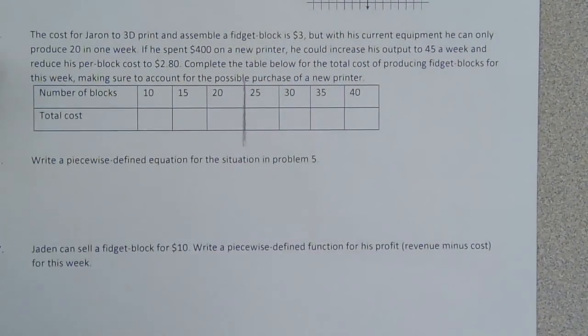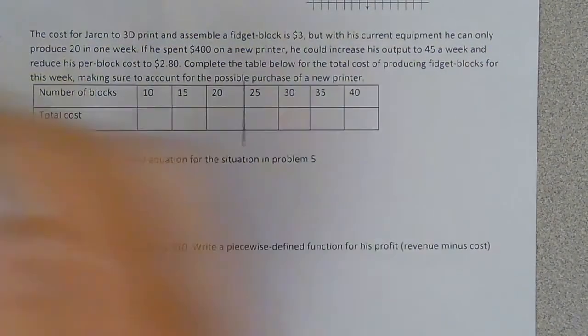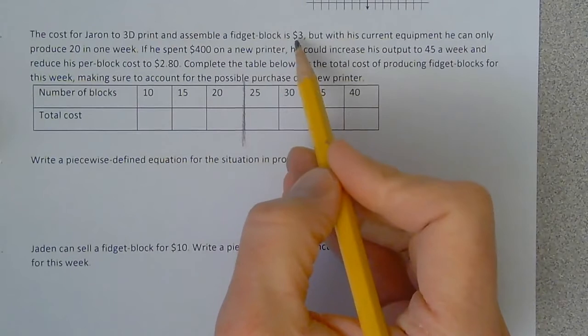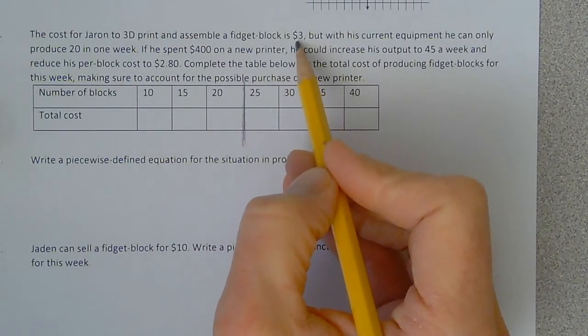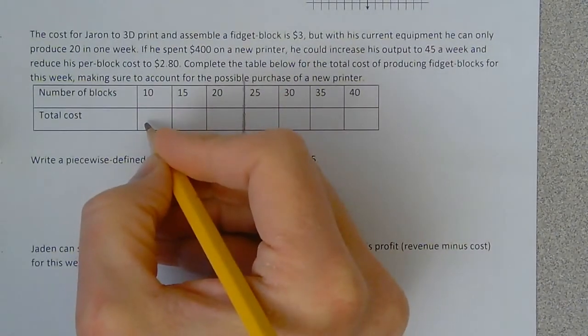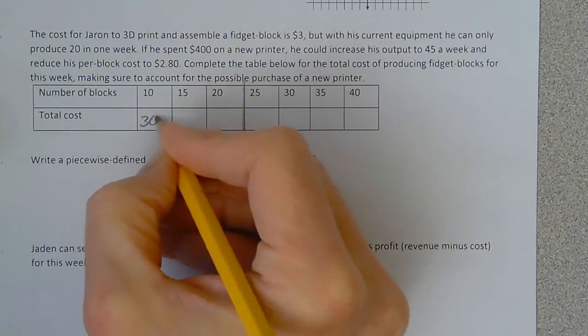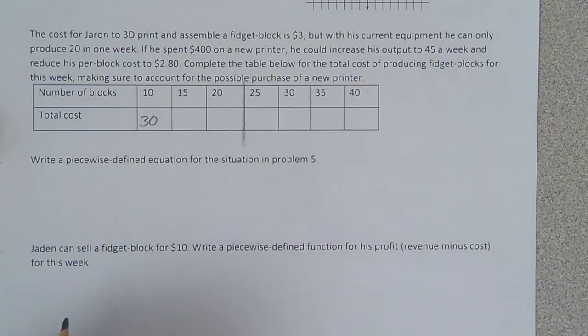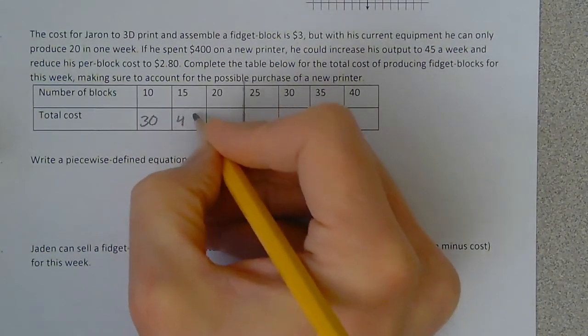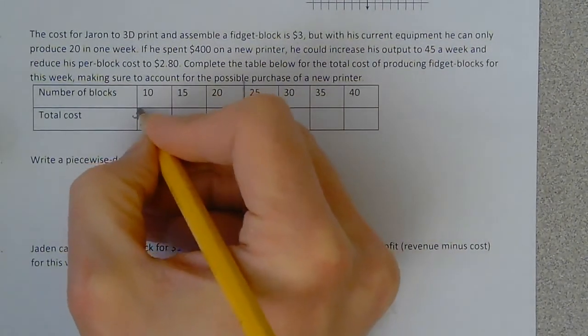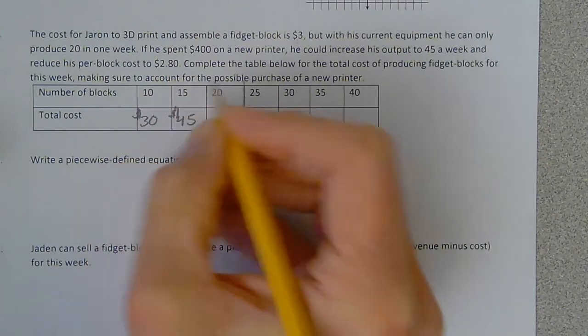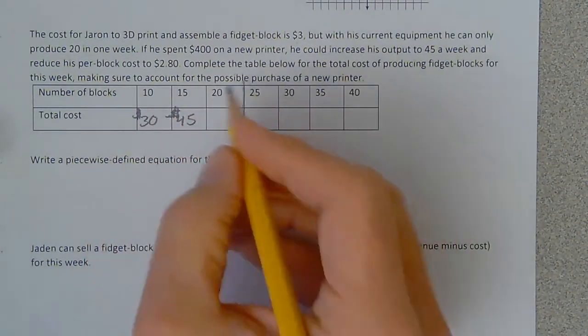It costs him $3 to print and assemble one, so this would be $30 for him to print and assemble 10 of them. 3 times 15 is $45 to print and assemble 15 of them.